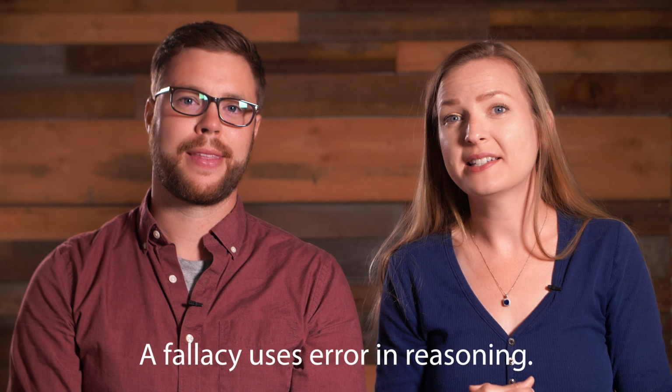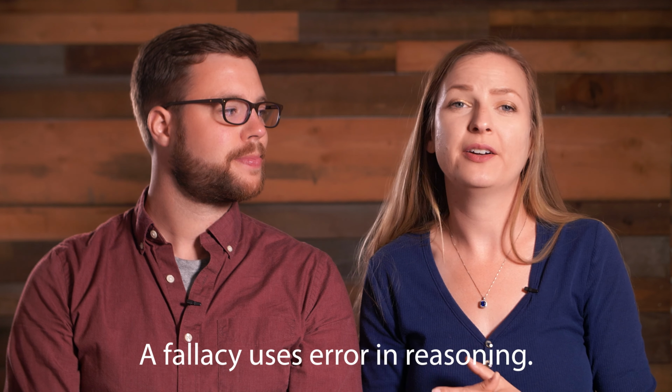A fallacy is a type of argument that uses some kind of error in reasoning. There are many errors that may be used to try to persuade you to believe an argument.